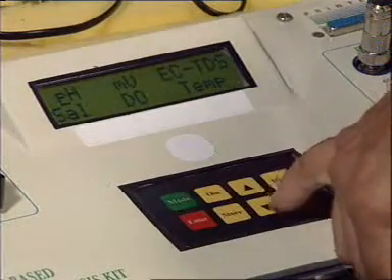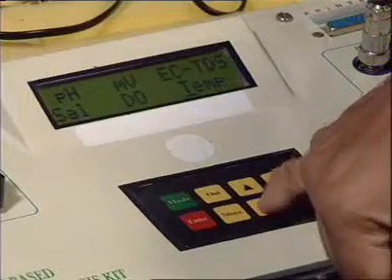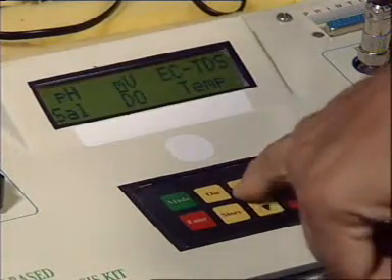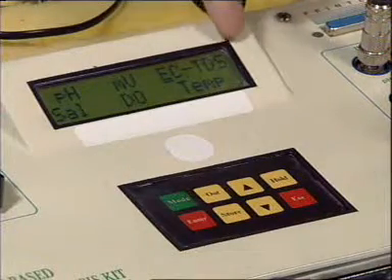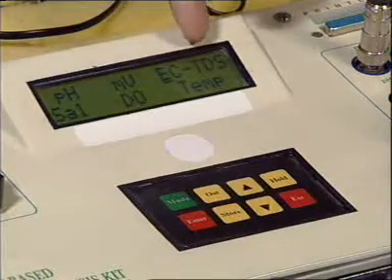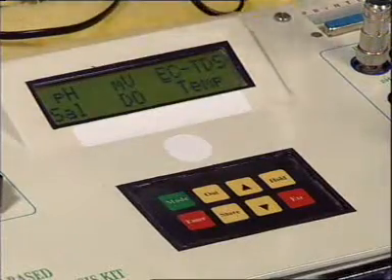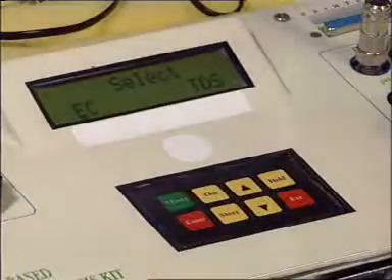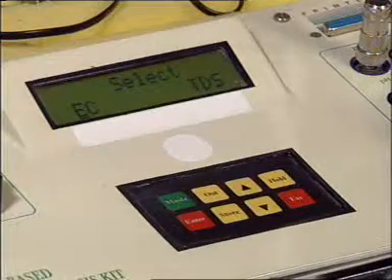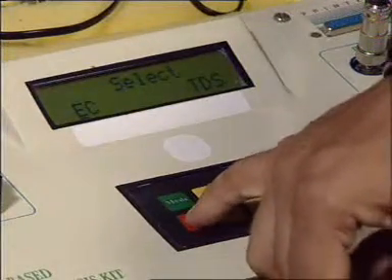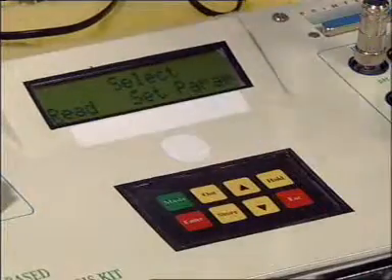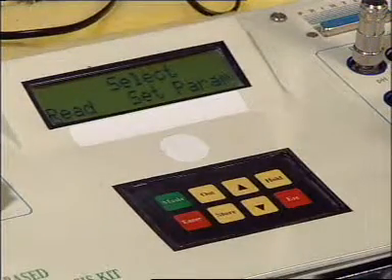Now select the EC-TDS mode, that is electrical conductivity and TDS mode. Press enter. Now if you want to measure conductivity, press enter here and the instrument goes to conductivity mode.